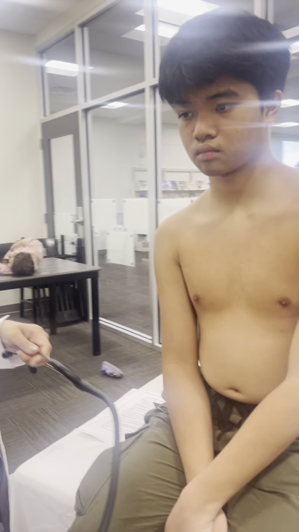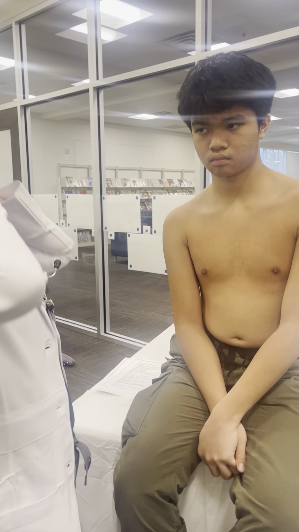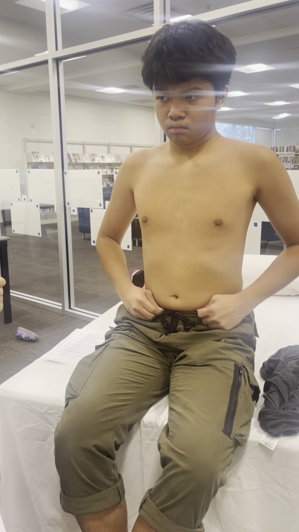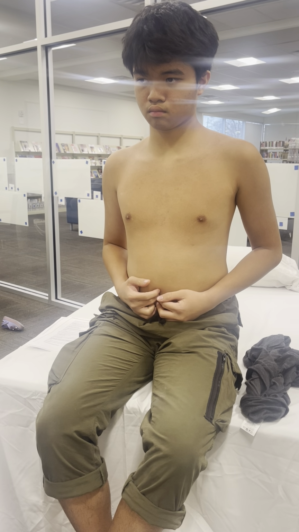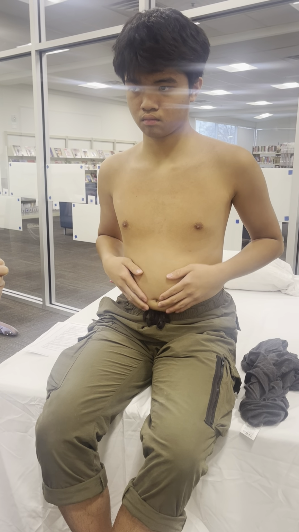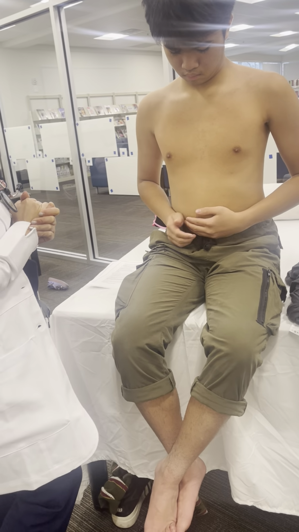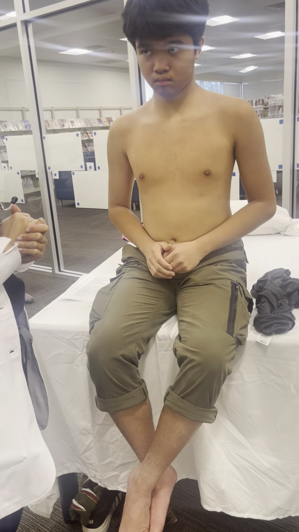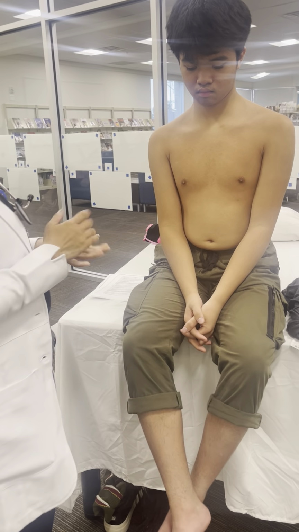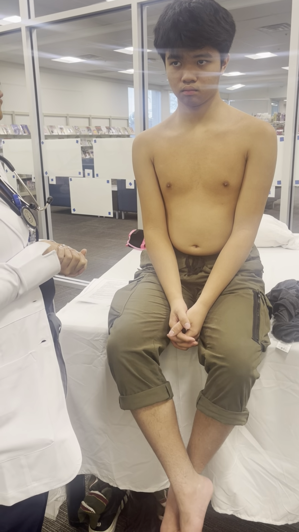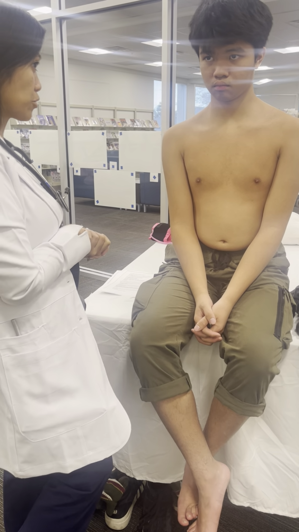So Homans sign: when you perform it, I will dorsiflex your foot, and then I will palpate your calf and squeeze it at the same time. If it produces pain for you, then you have a positive Homans sign. This can lead down a path of suspicion of having a deep vein thrombosis.